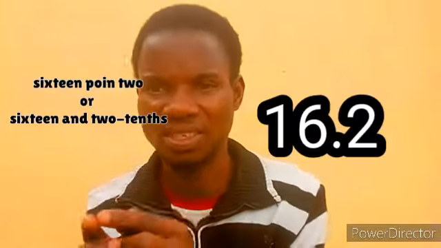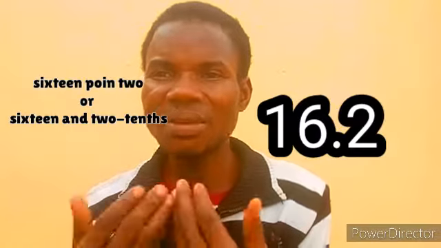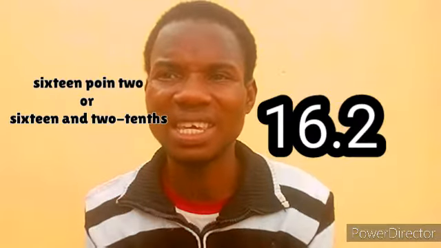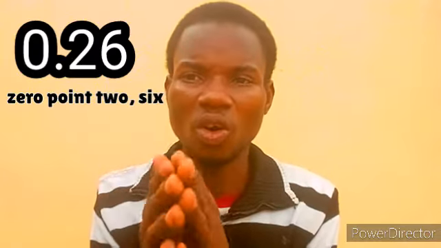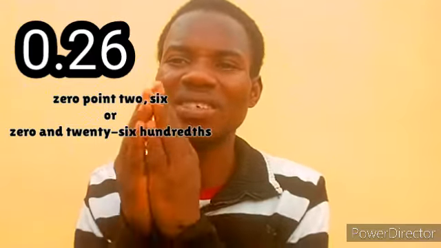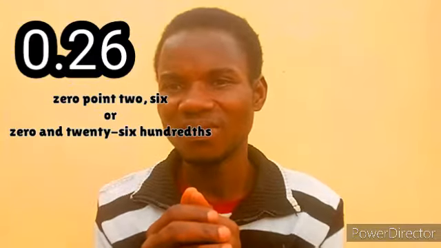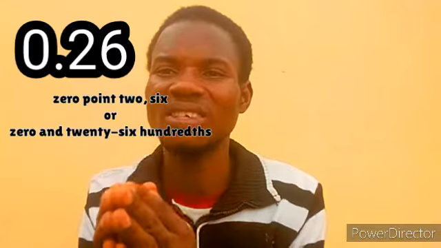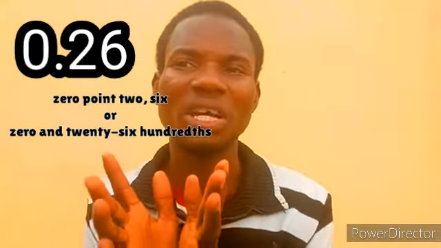At the same time, when you have a number like 0.26, you can write it like that in words, 0.26, or you write it as 0 and 26 hundredths. You are correct.